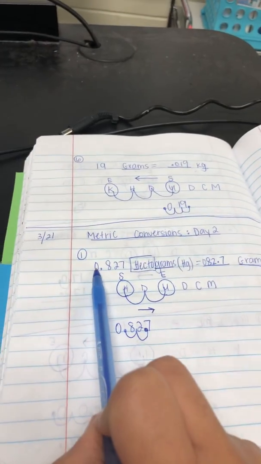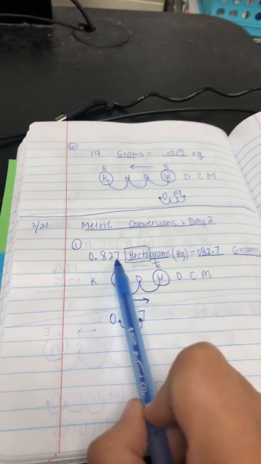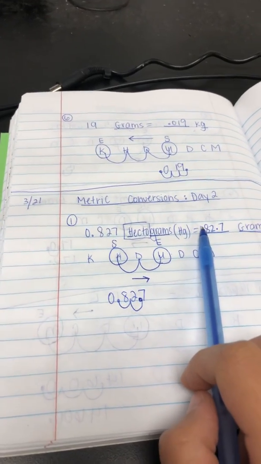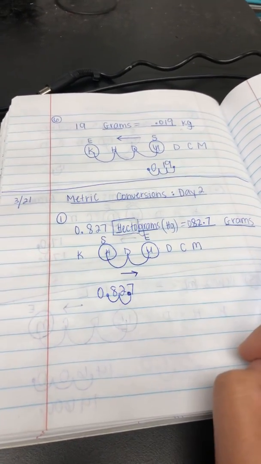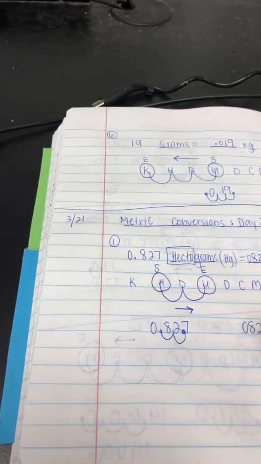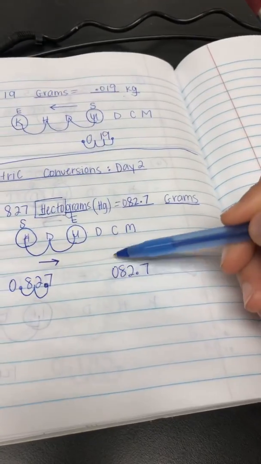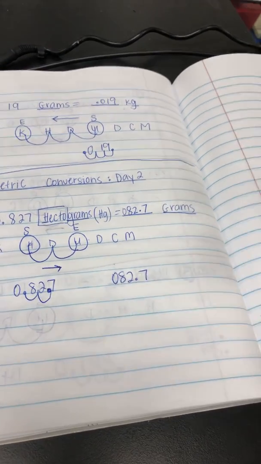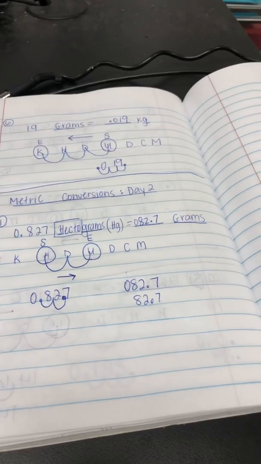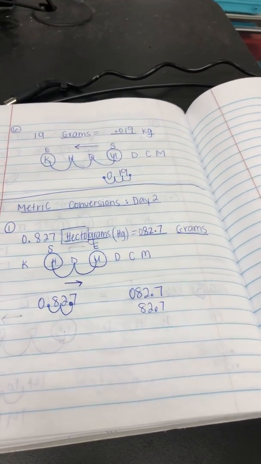So this tells me that 0 and 827 thousandth hectograms is equal to 82 and 7/10 grams. And it still is 82 because this is my number, but there's nothing in the hundreds place. The hundreds place is blank. So it's the exact same as this. So it is equal to 82 and 7/10 grams.